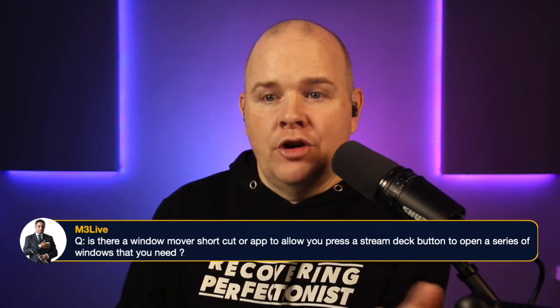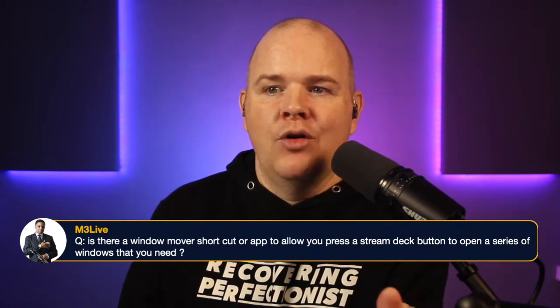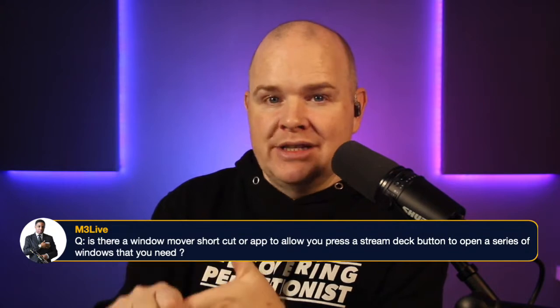So in terms of your question then, is there a window mover shortcut or app to allow you to press a Stream Deck button and open a series of windows that you need? There are a couple of approaches here. If you don't use Keyboard Maestro, I beg your pardon, in Stream Deck, what you could do is create a multi-action. So let's have a look at how to do it. You could create a multi-action to open all of those applications.